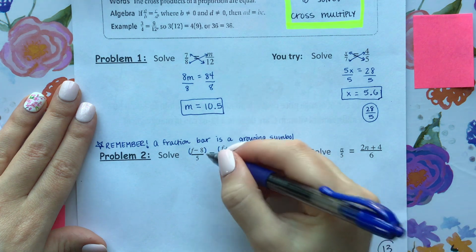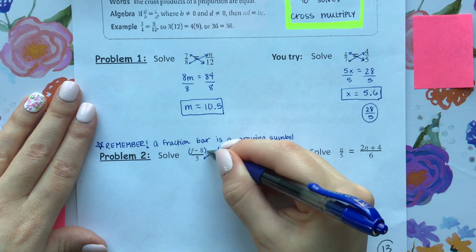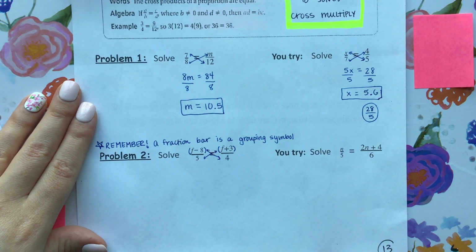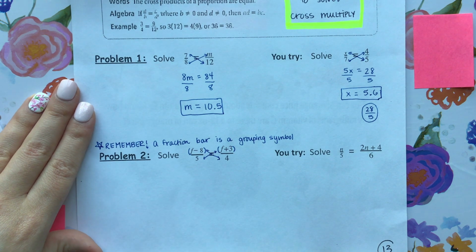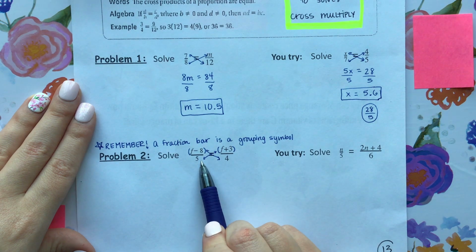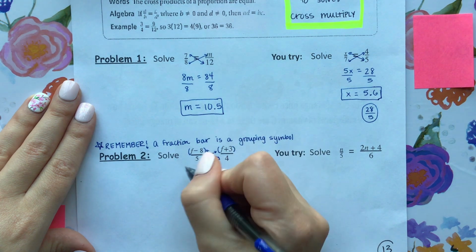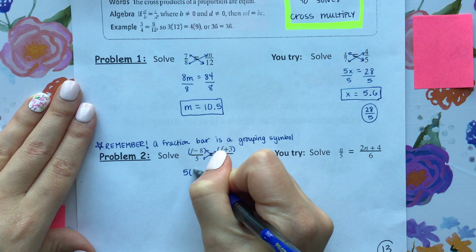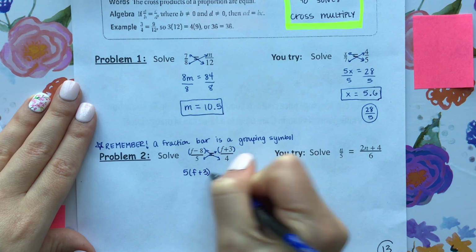I'm going to cross multiply. But what I highly encourage you to do is to not do this in your head, because when people start doing distributive property in their head, they make mistakes and they forget to distribute all the way across. So what I want you to do is to write the terms out like they would be multiplied together. So I have 5 times f plus 3. So I'm going to write that out like 5 parentheses f plus 3.